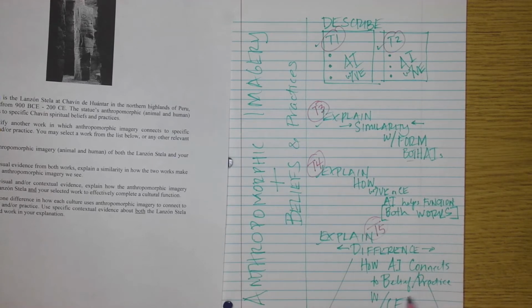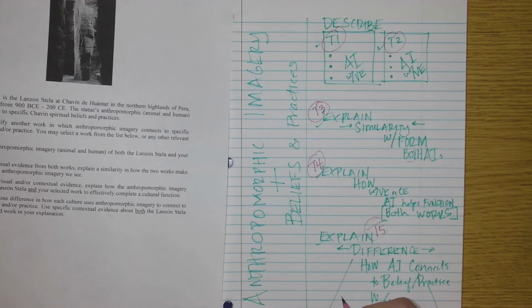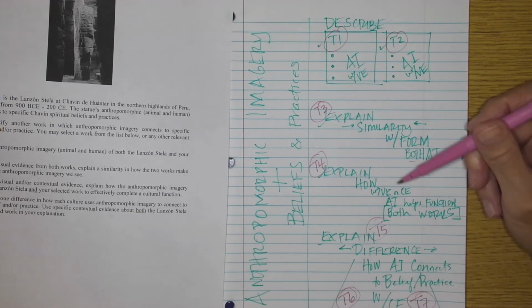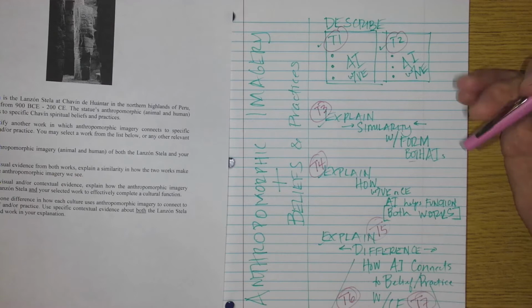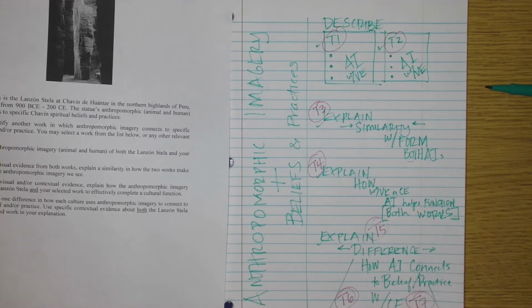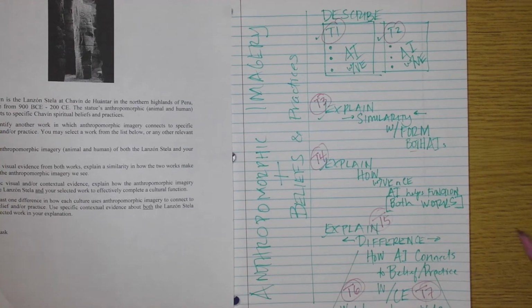Explain one difference in how the anthropomorphic imagery connects to a specific belief or practice using contextual evidence. And I know that I've got to talk about my first work, T6, and my second work, T7. I mean, they might throw in like an 8-pointer here, but look what we've done. We've basically identified all the different parts of the question. So it's going to work fine either way. You just have to commit that first 2 or 3 minutes to looking at what you're going to do and making a plan before you write.